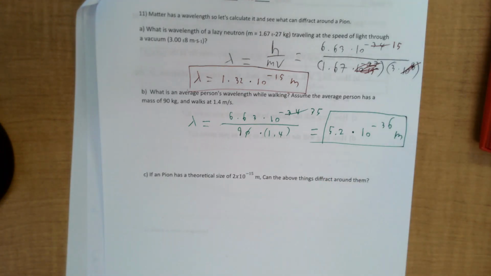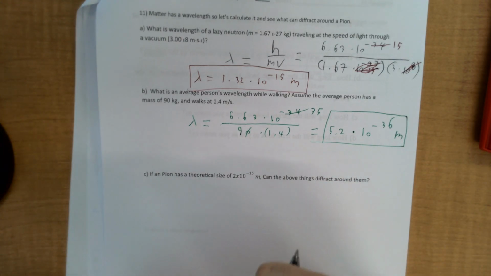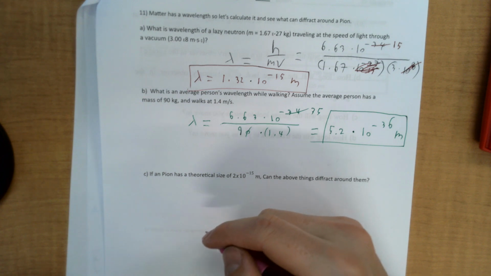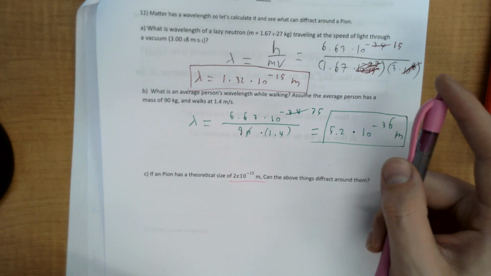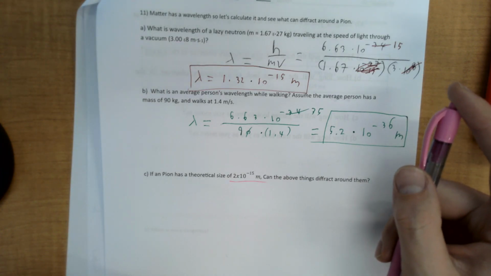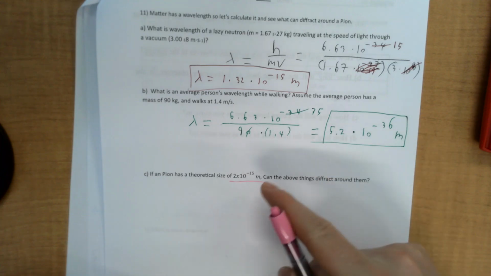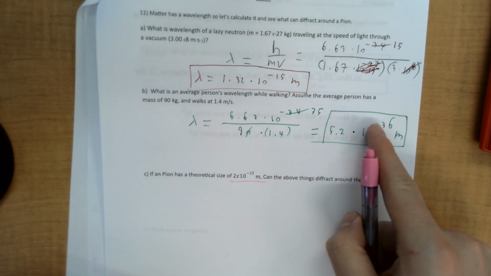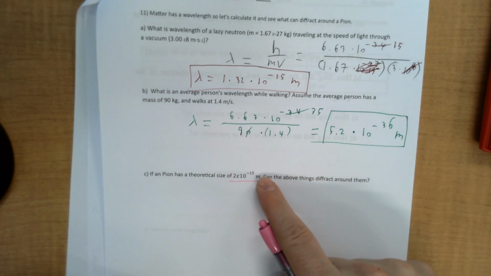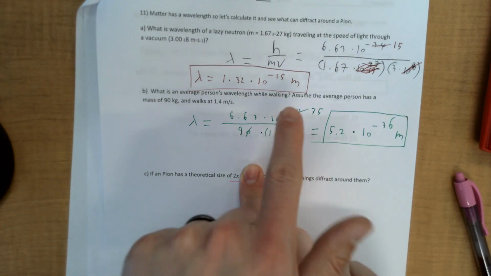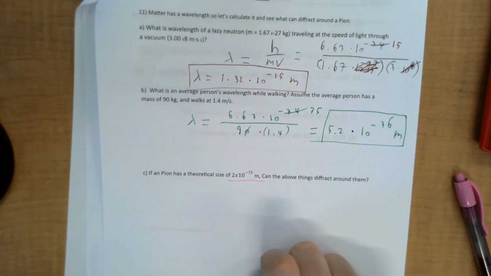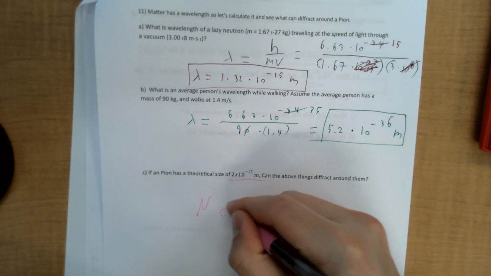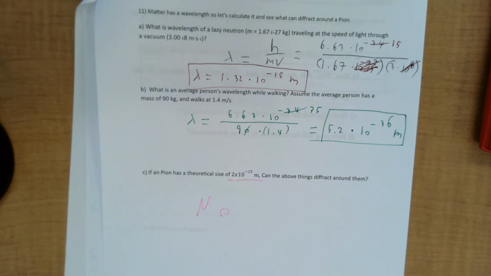So do either of these above things diffract around a pion? Pions have a theoretical size of this. In order to diffract around it, you need a bigger wavelength. So that wavelength's smaller, clearly. It's like billions upon billions of times smaller. This is actually also smaller, because if you ignore the 10 to the 15th, because they both have it, 1.32 is smaller than 2. Yeah. So, no. Neither of them diffract. Sadness. Sadness abound.